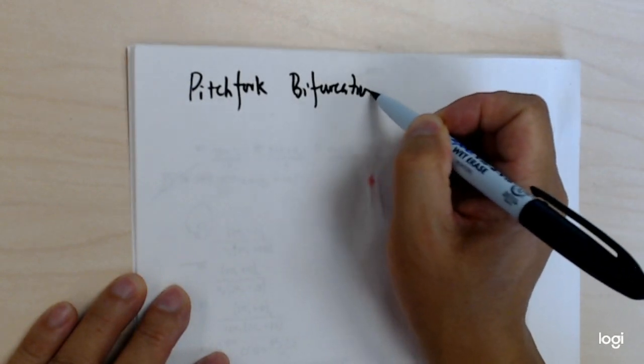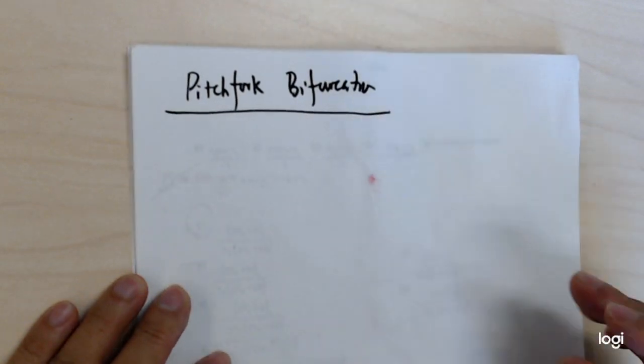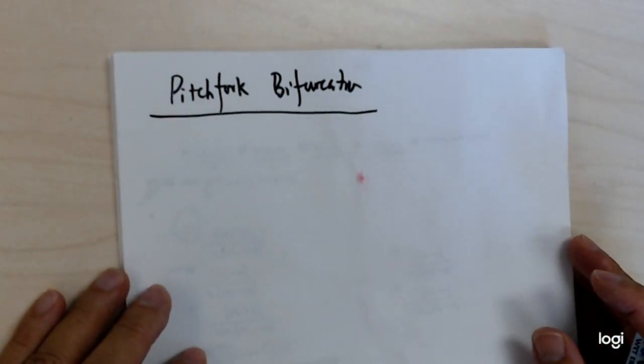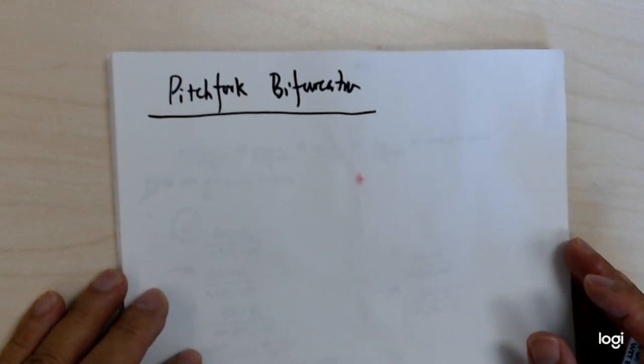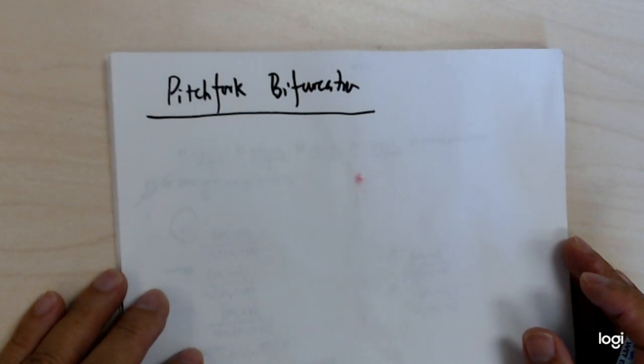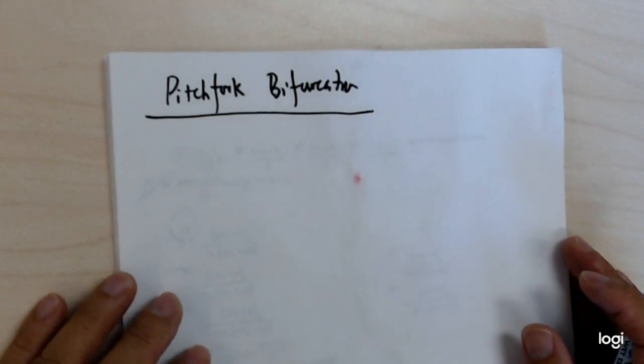If you think about the shape of a pitchfork, you have a handle and you have the forks part. Pitchfork bifurcation refers to the case where the number of equilibria changes from 1 to, say, 3.